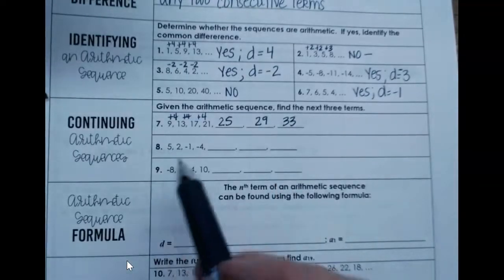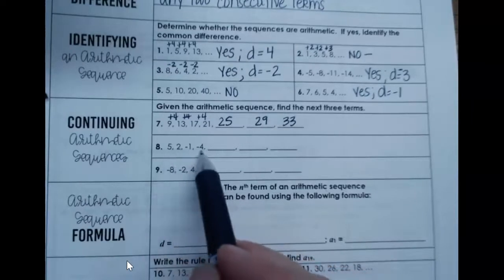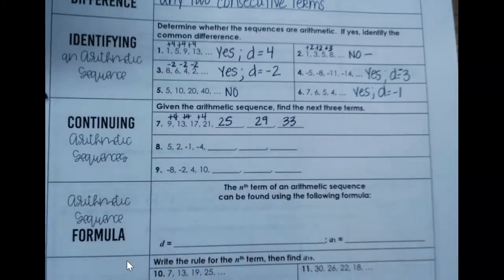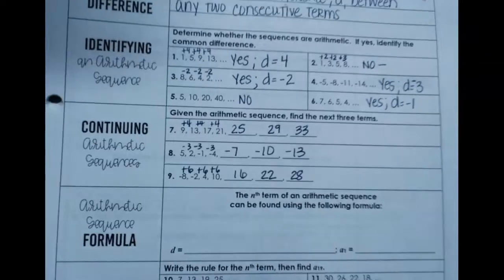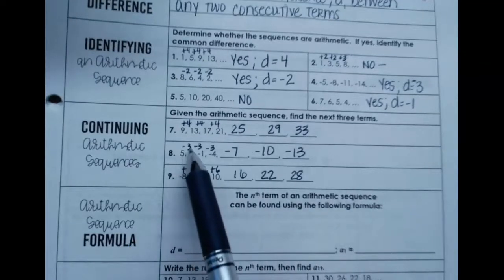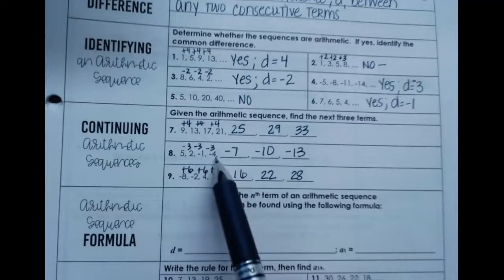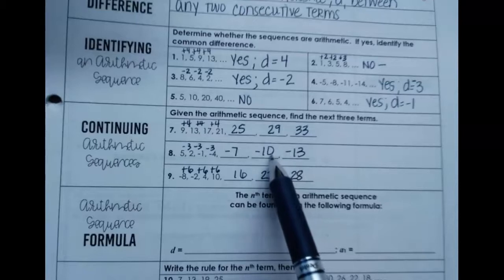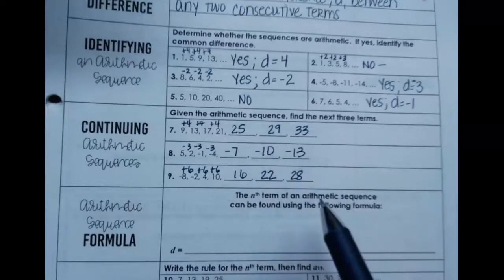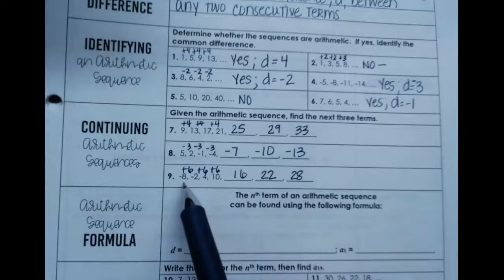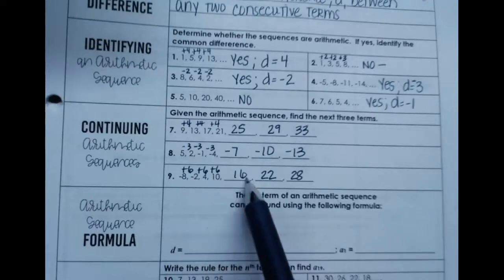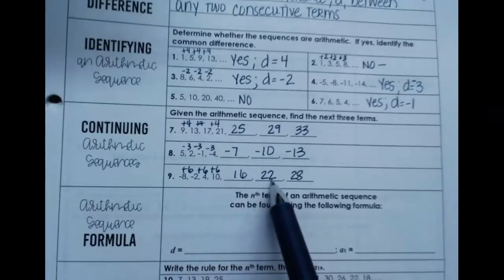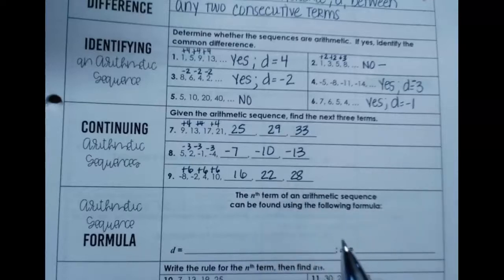Okay, so what I want you to do, pause the video, determine your common difference, find the next 3 terms on these next 2 problems. All right, so in number 8, we were subtracting 3 between each of our terms, so when we keep it up, negative 4 minus 3 is negative 7, negative 7 minus 3 is negative 10, and negative 10 minus 3 is negative 13. And number 9, we are adding 6 each time because we're going less negative, that means you're adding. So 10 plus 6 is 16, 16 plus 6 is 22, and 22 plus 6 is 28.